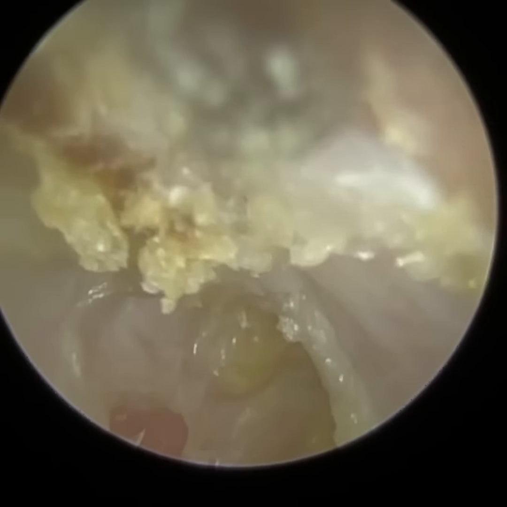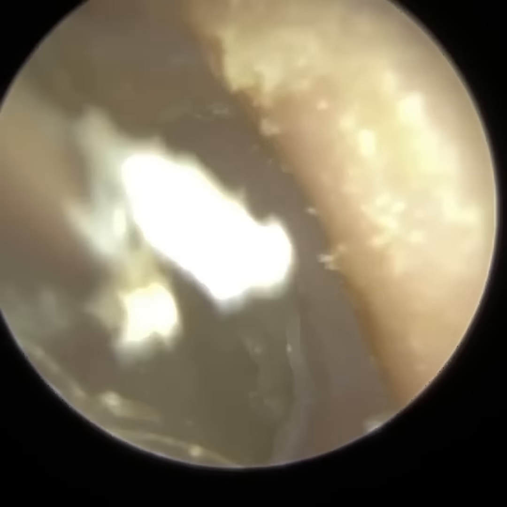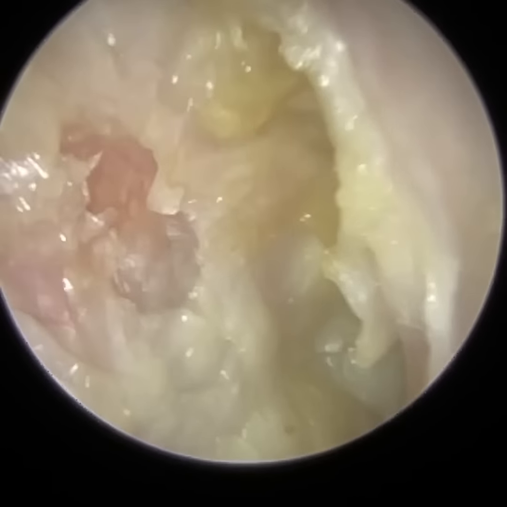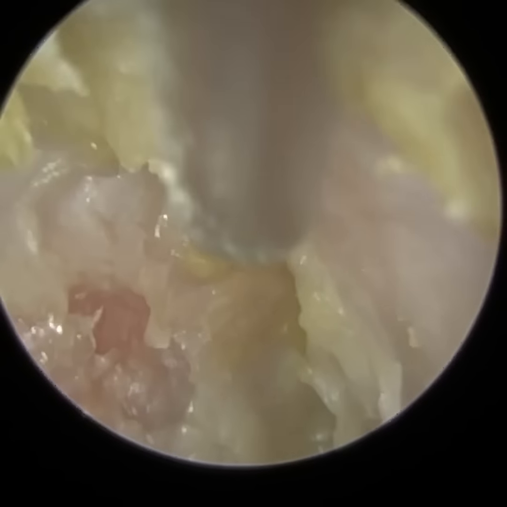So I'm just going to the top of the ear canal. I'm trying to peel this down. It's a bit more crusty here. So we can partially see the eardrum around 10 o'clock.